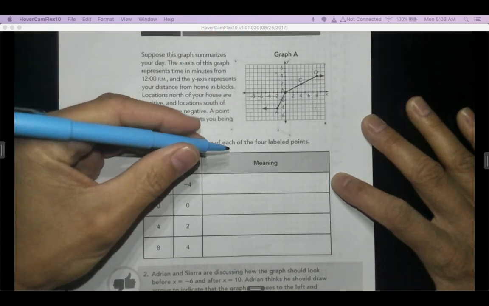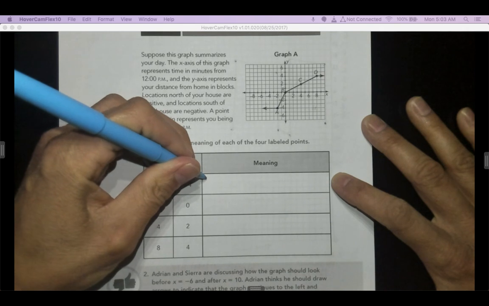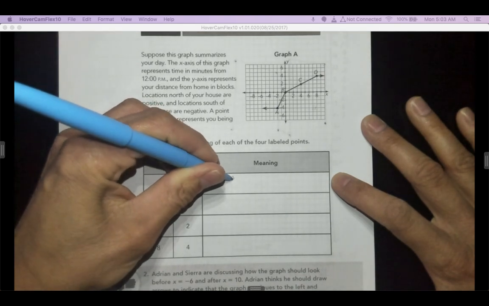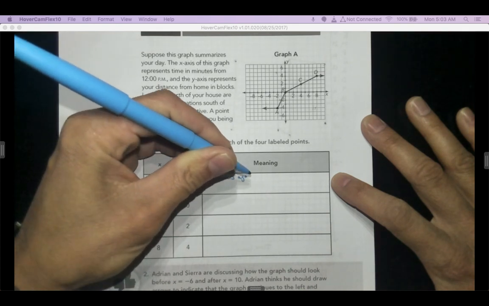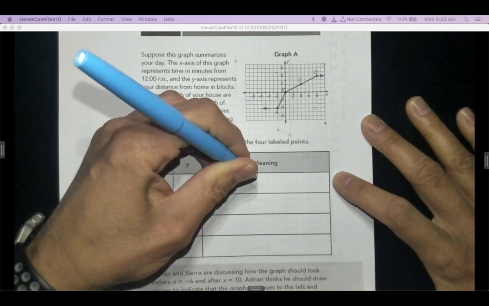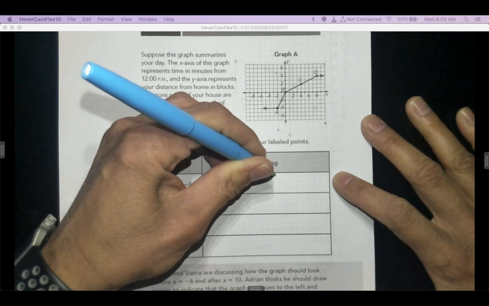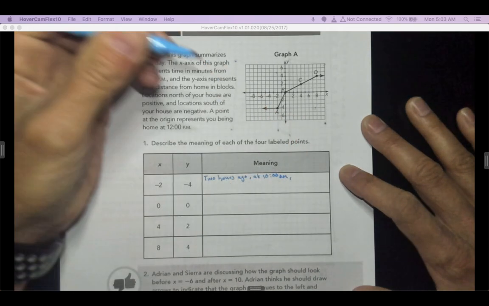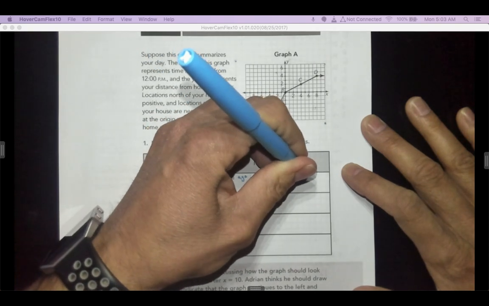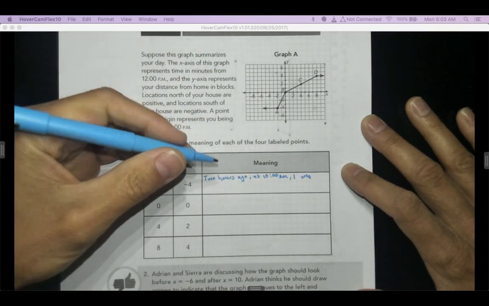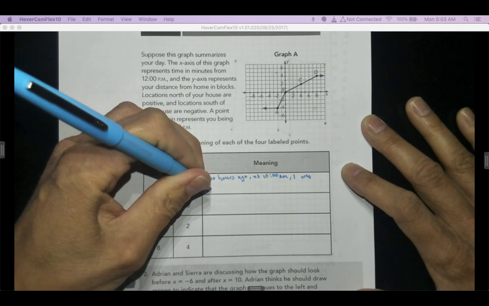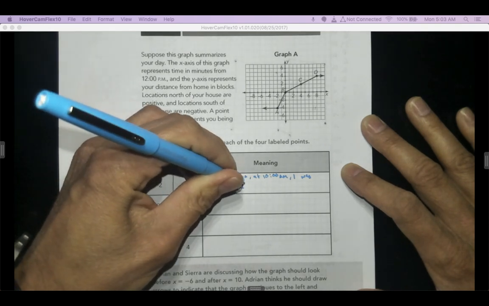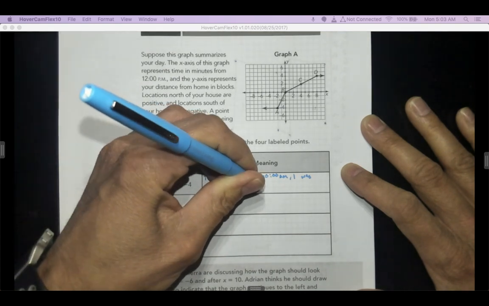So that point right here is 2 hours ago at 10 a.m. I was 4 blocks south of my house.